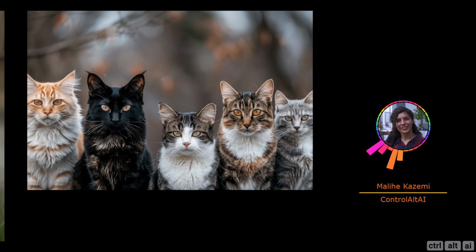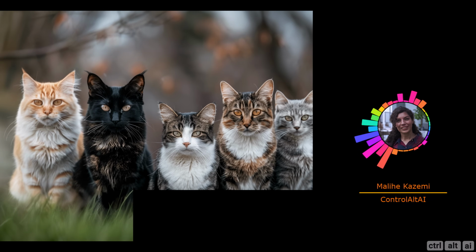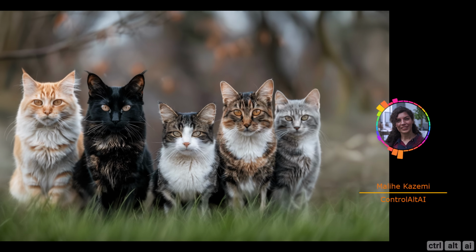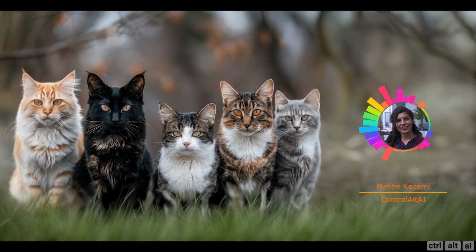Today's tutorial focuses on advanced segmentation, image processing, Inpainting, and Outpainting techniques. Let me show you my workflows, tips, and some hacks in ComfyUI.